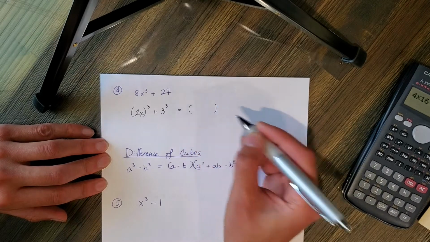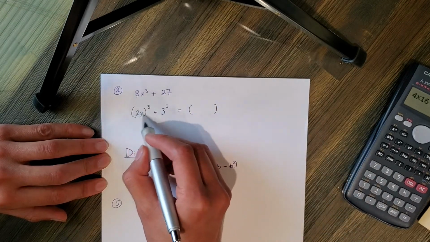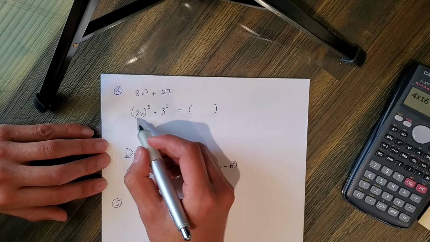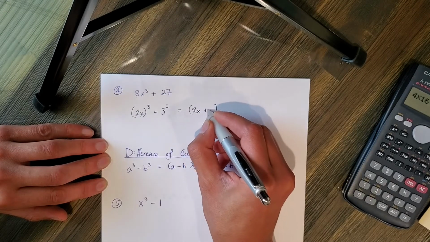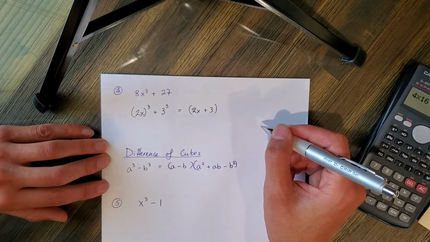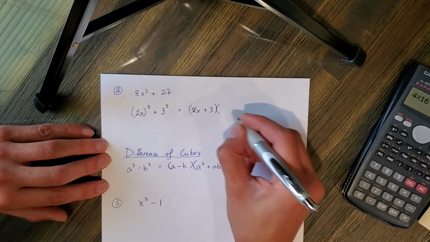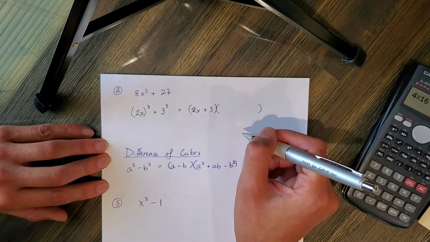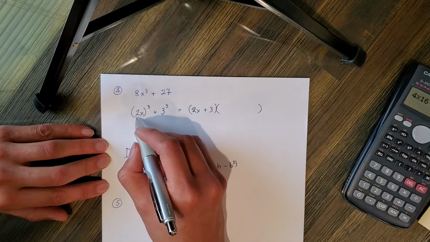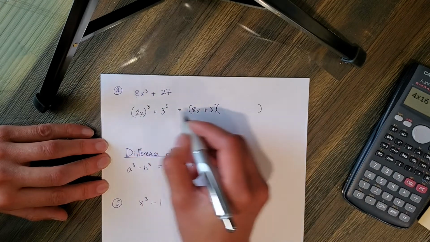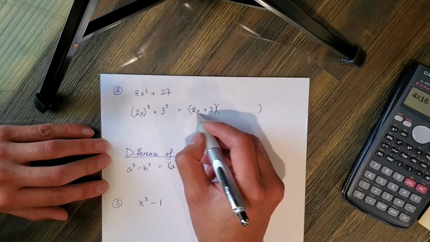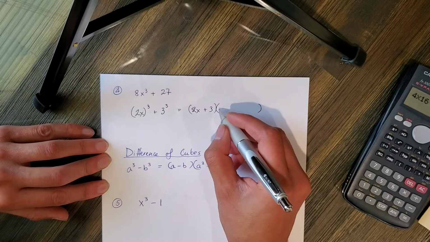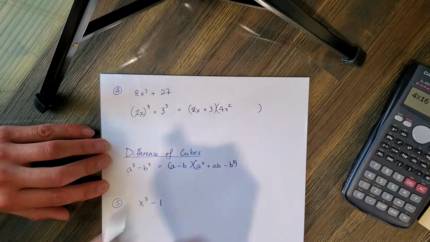So in our small parentheses, again, we take the number that's being raised to the third power. Right here, we're just going to go ahead and put 2x plus 3. Okay? And then we're going to fill in the trinomial here. So again, we're going to take 2x and square it. So this 2x here, we're going to square it. So 2x times 2x is 4x squared.